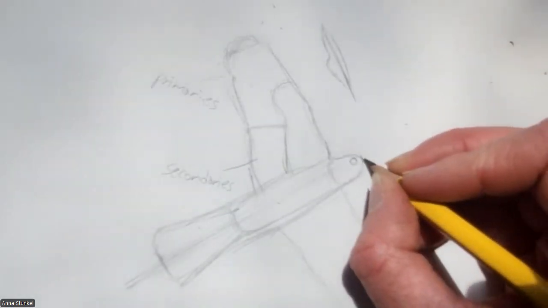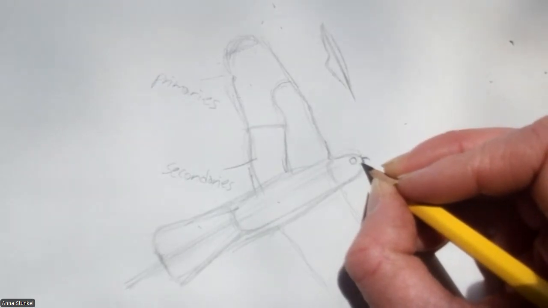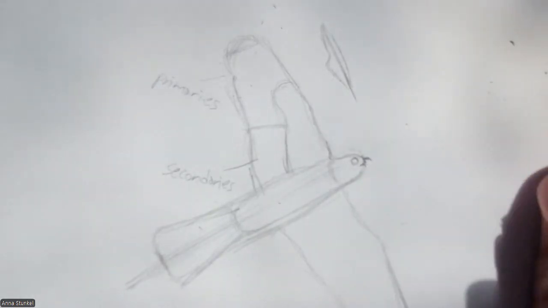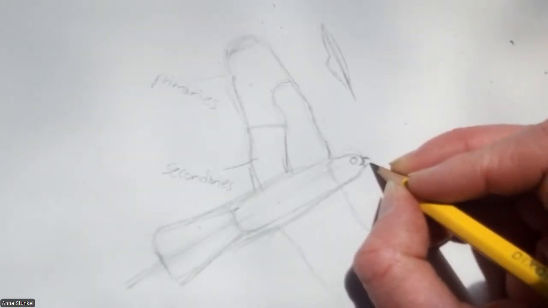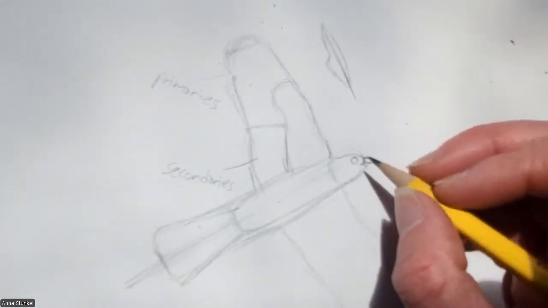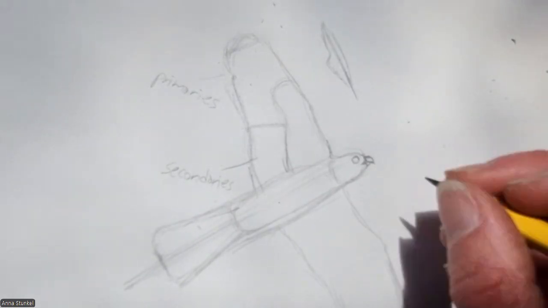We have the eye and we have the bill that's on the end. And I'm going to be focusing on hawks in flight today because as a hawk watcher or a raptor researcher, it's really helpful to get those shapes in mind, and the action of drawing them will actually really help you learn your ID if you're trying to learn ID.